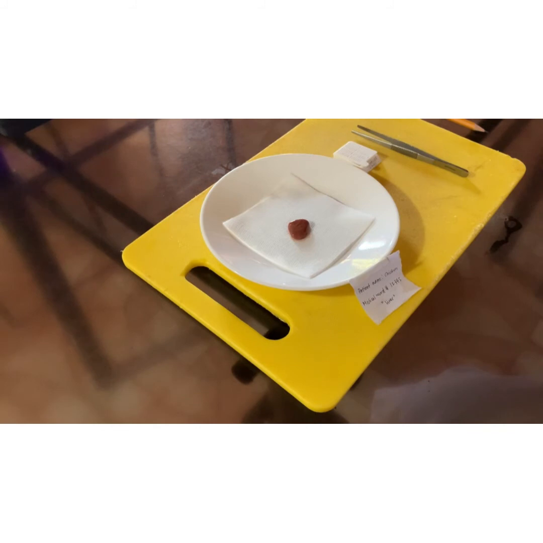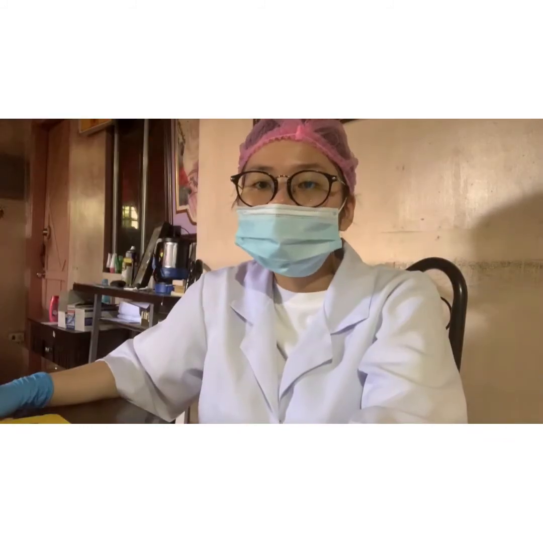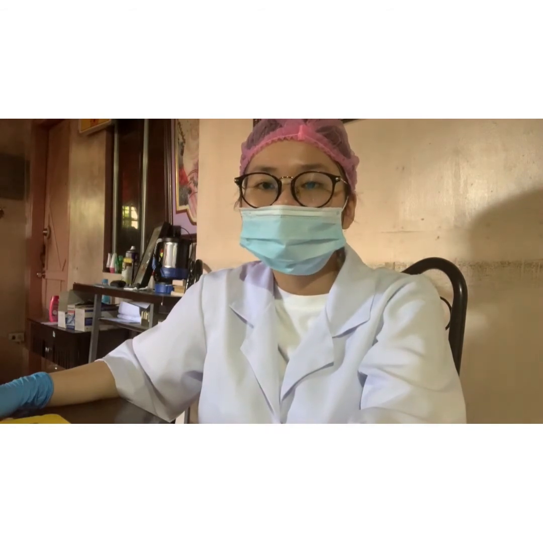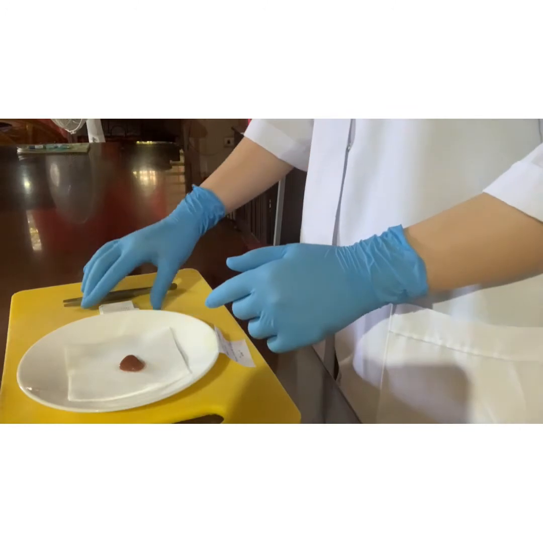Labeling the specimens accurately is important so that interpretation of results will become reliable, at the same time to avoid wrong diagnosis and incorrect treatments. Now that we have labeled our tissue cassettes, we are now going to put our specimen inside the tissue cassettes, sealing them ready for the next step.